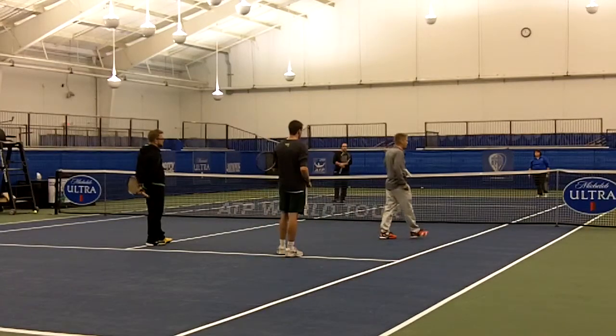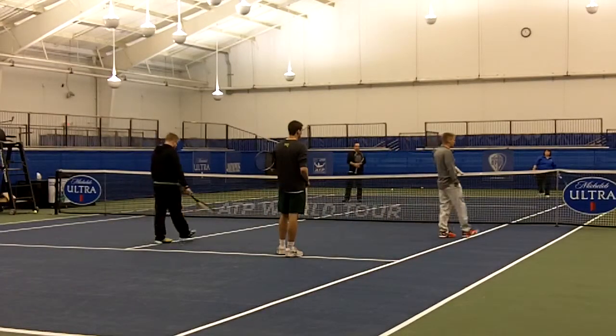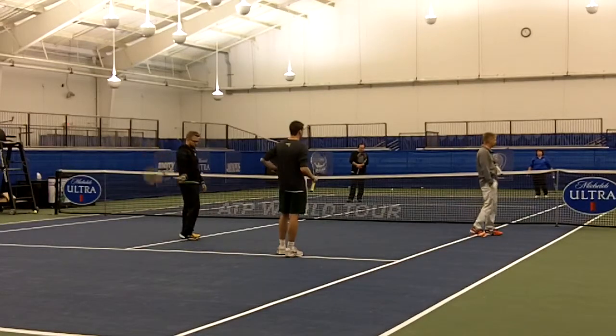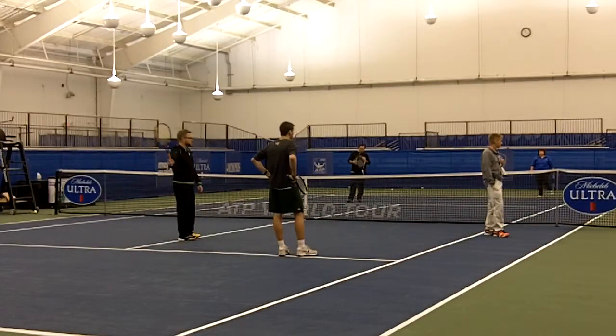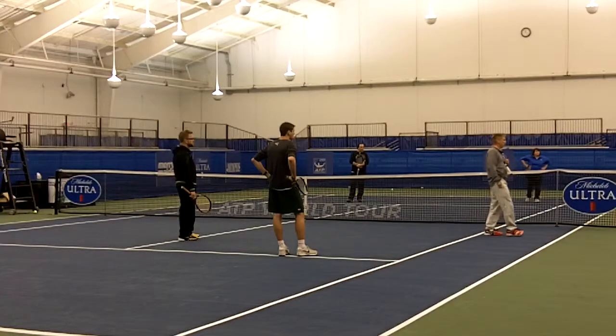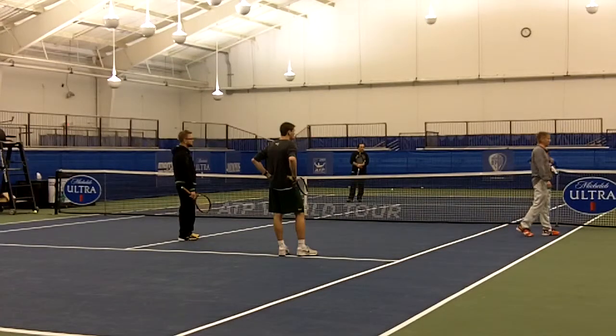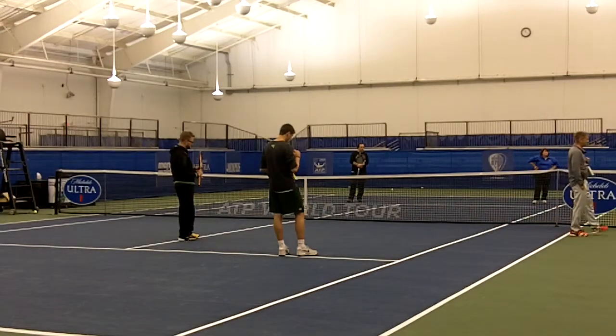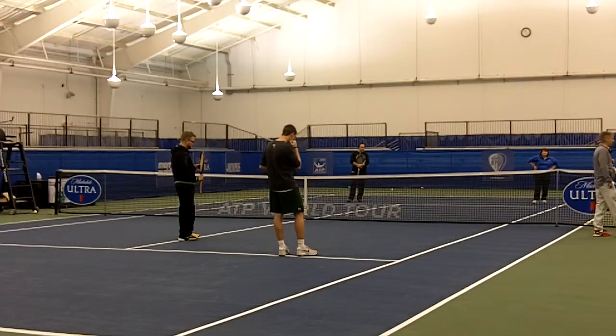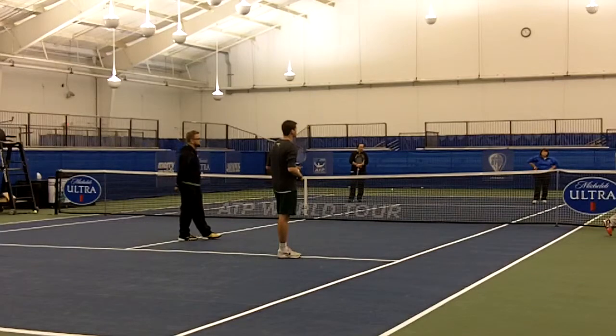It really depends on your level, on how comfortable you feel with the coach and the players. That's going to be on a higher level, and so there are a lot of court positions and ball positions depending on the level of players you're working with.